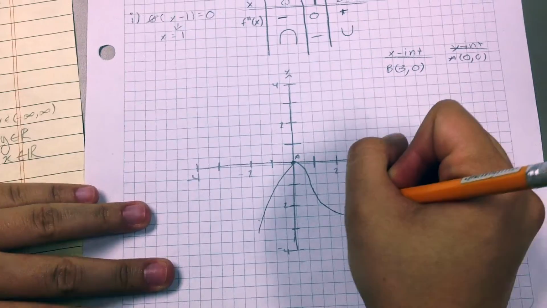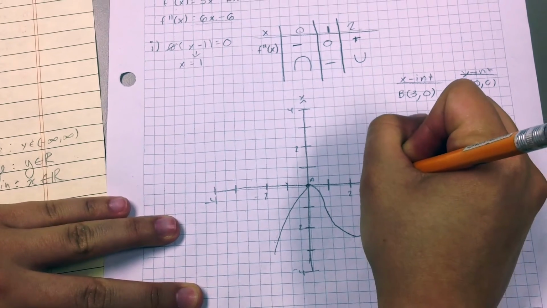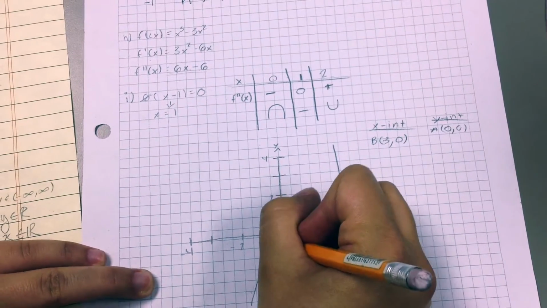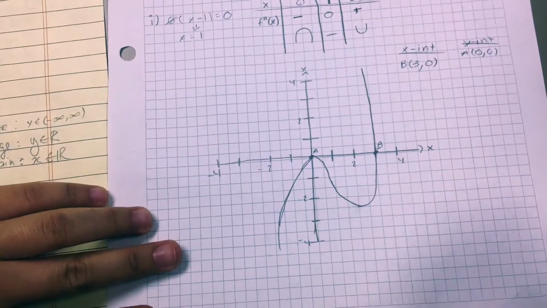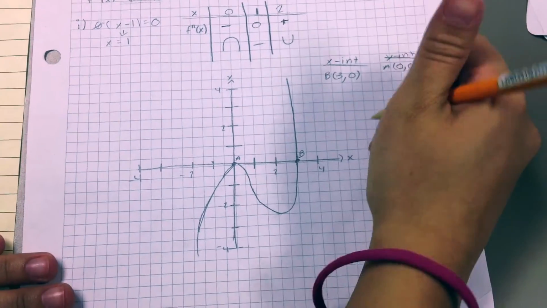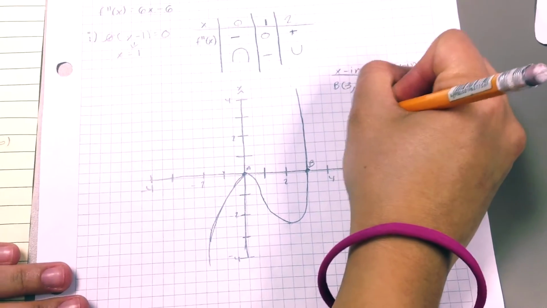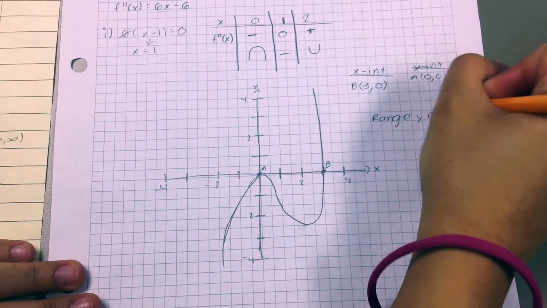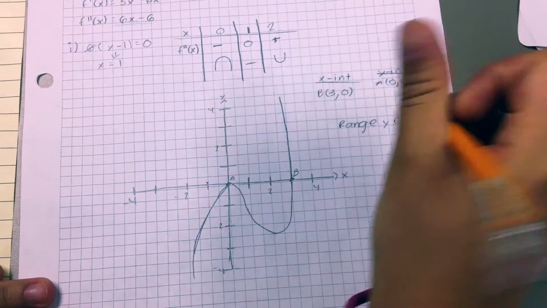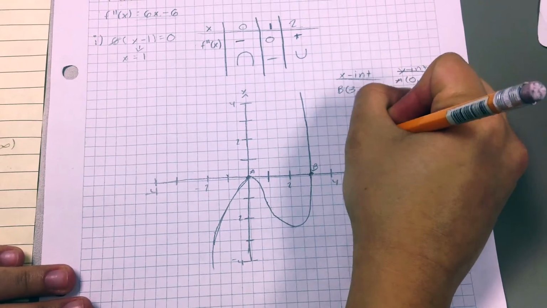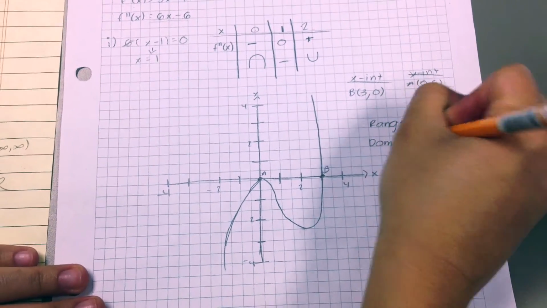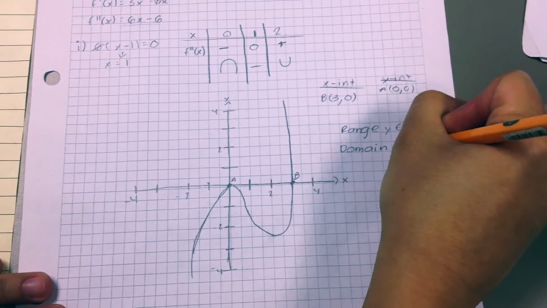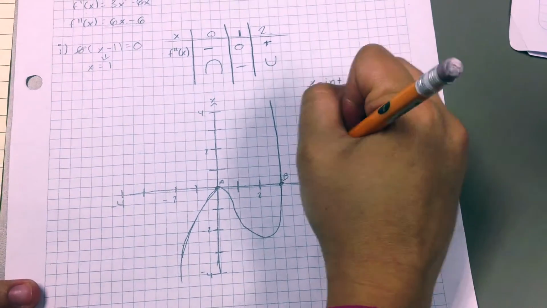So it is going to go upwards and touch the 3 and go. Because it is a polynomial function, the range is that y belongs to all the real numbers, and the domain too. And that's it.